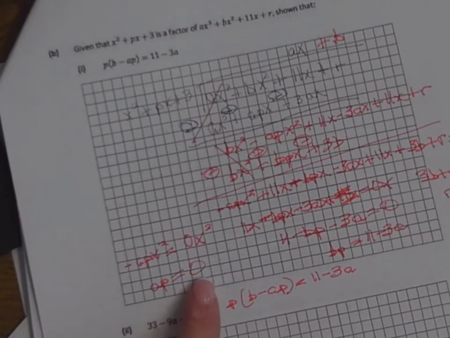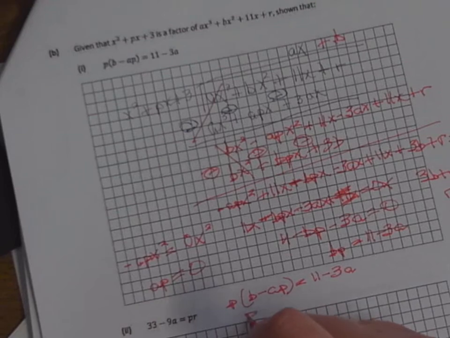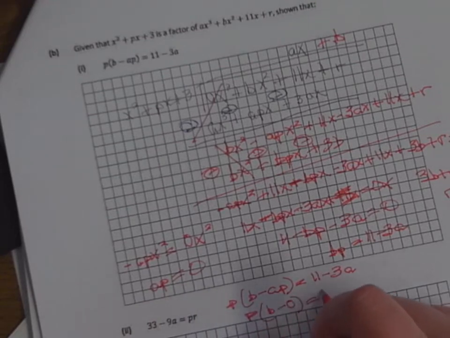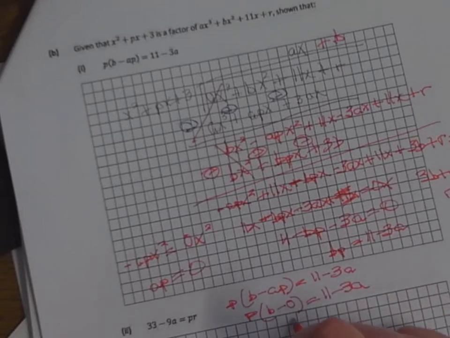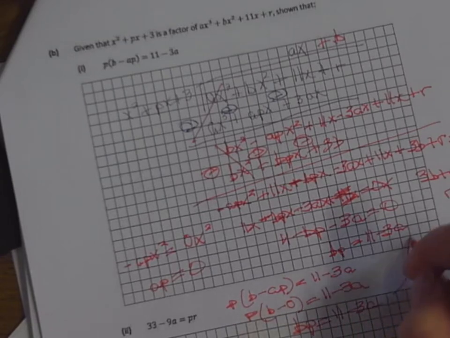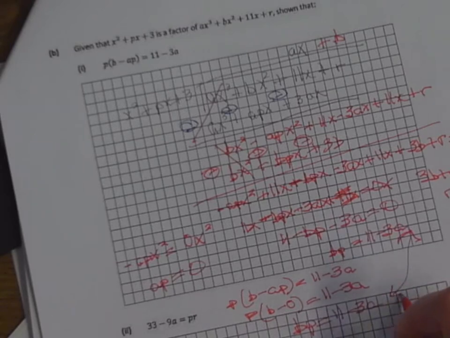I've just proved that's 0, haven't I? So I'm going to put in a 0 there. So that's p into b minus 0 equals 11 minus 3a. I'm going to multiply in, that's bp equals 11 minus 3a, and look, I've already proved that's correct. So they match, so I'm done. So I've shown it. Okay?